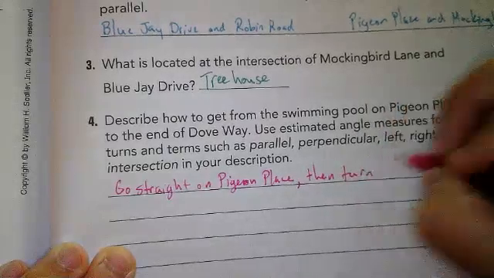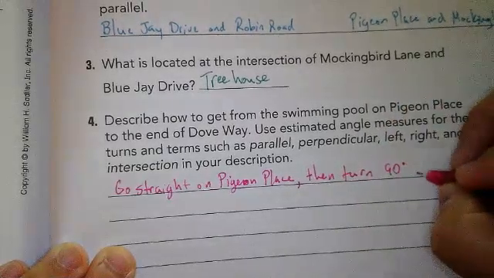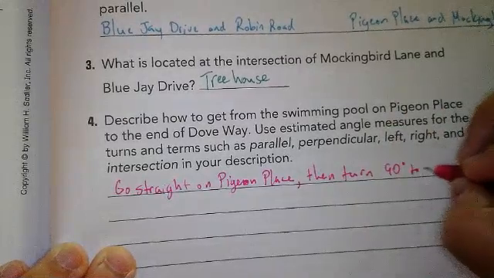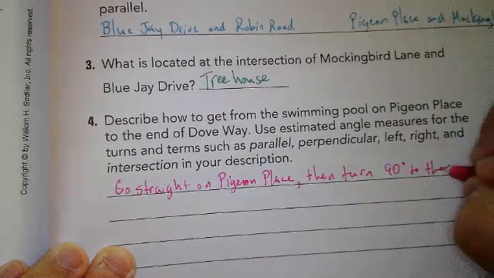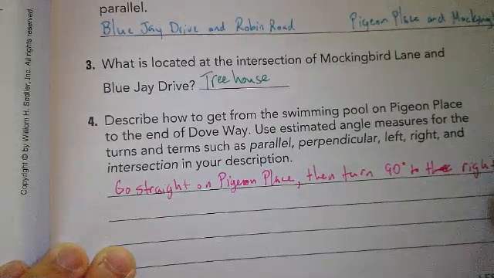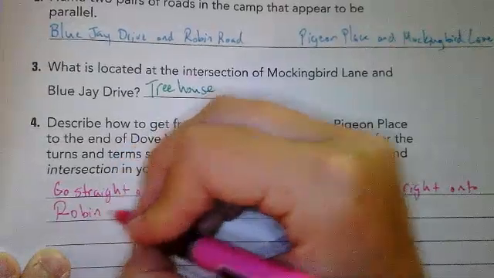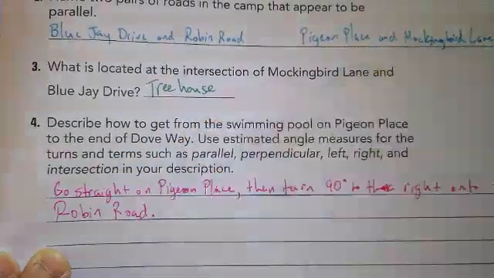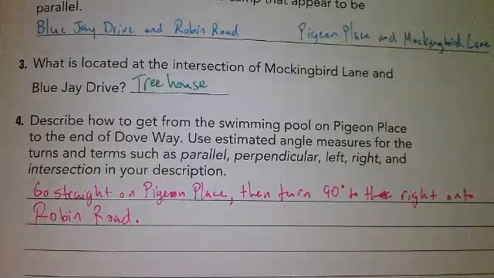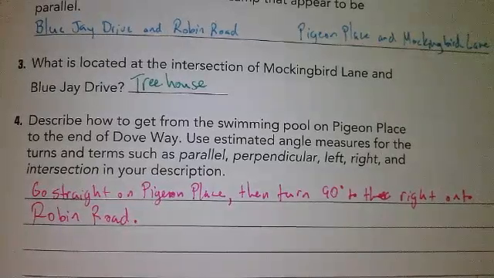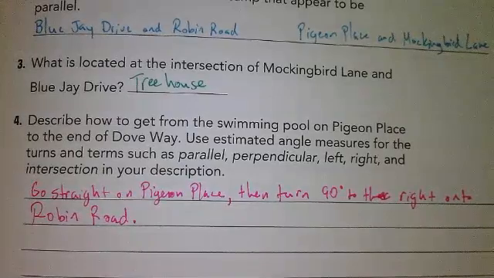Then turn 90 degrees to the right. Onto what road are you turning onto there? Onto Robin Road. Okay, Lauren gave us our first step. Okay, so we're on Robin Road. All right. Anyone want to take on step number 2? What are we going to do next?